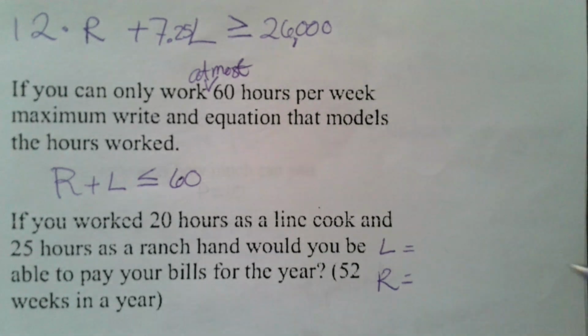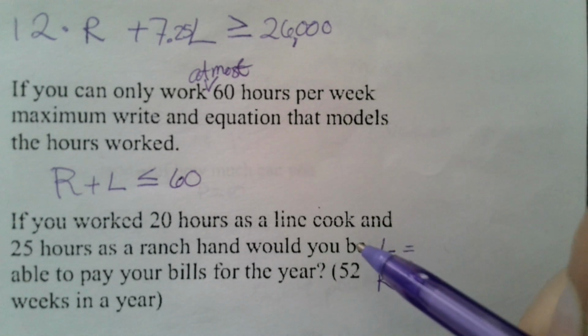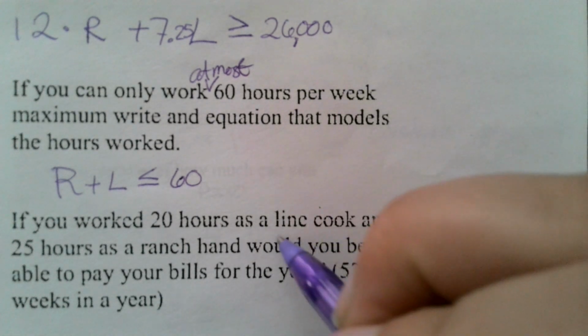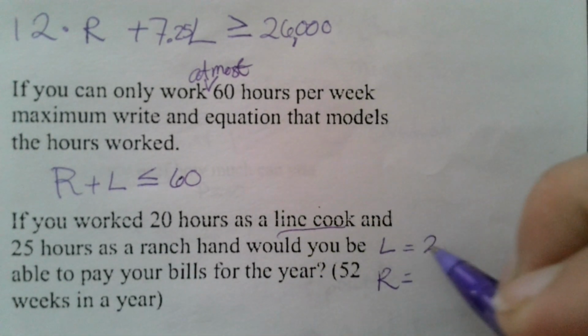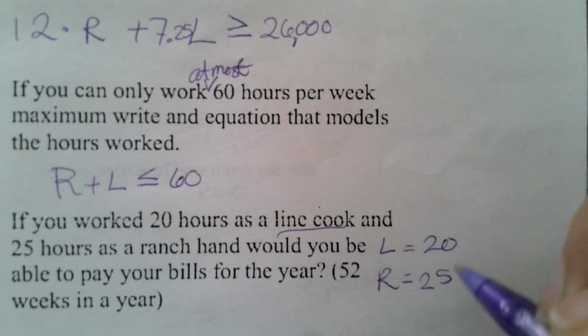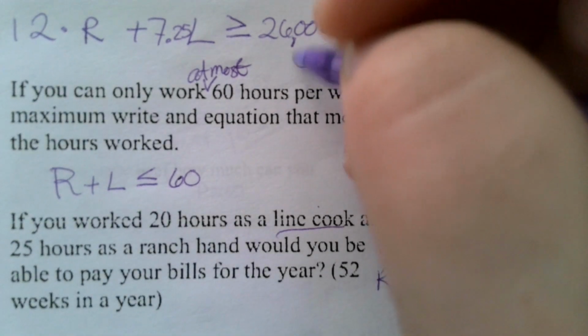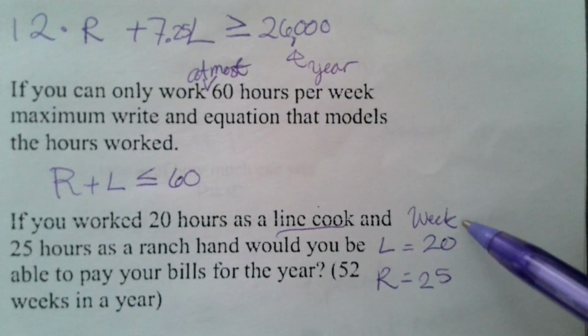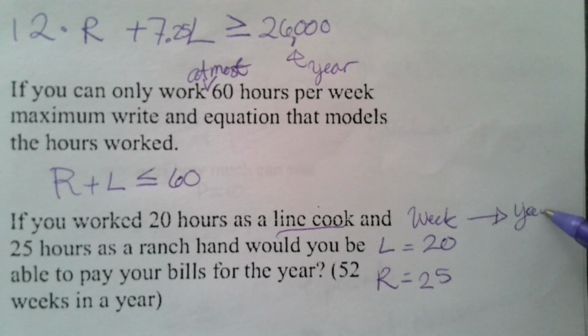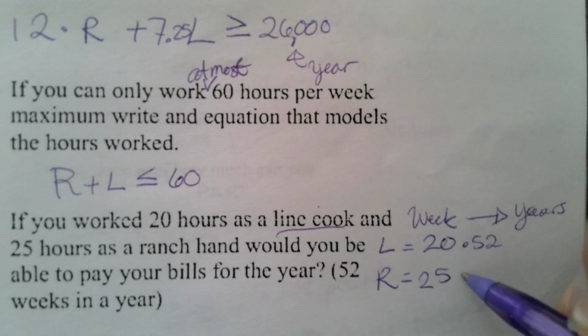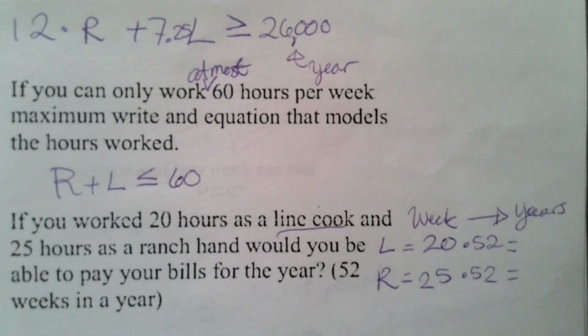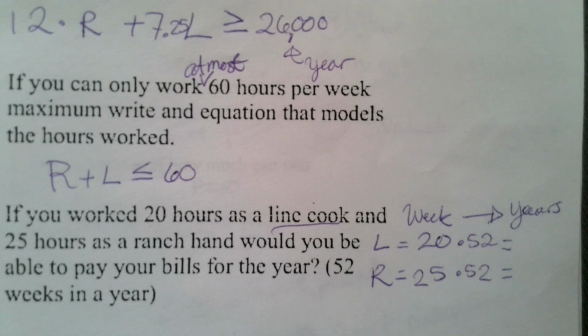How many hours a week are you working as a line cook in this one? 20. How many as a ranch hand? 25. Now this is a week, but this 26,000 is for a year. So we need to go from weeks to years, right? 52. So multiply it by the 52. Robert, can you do 20 times 52? Angel, can you do 25 times 52 and get us our numbers?